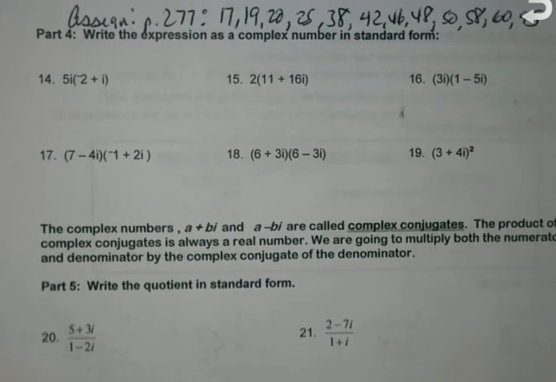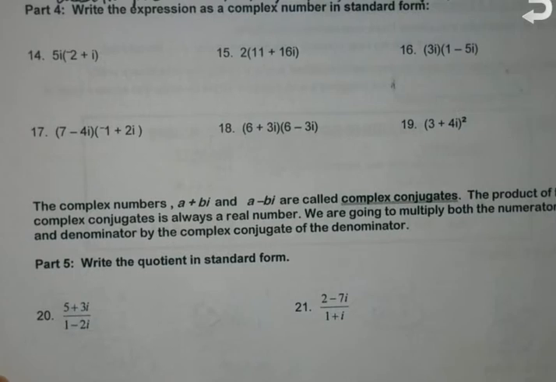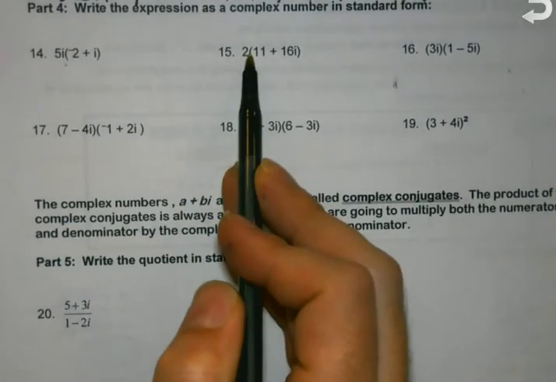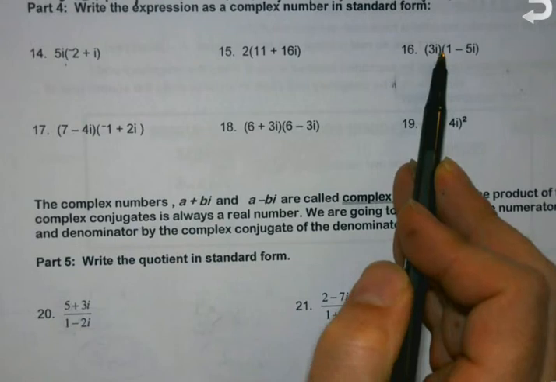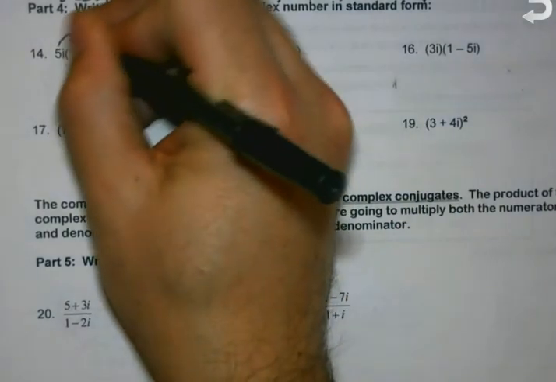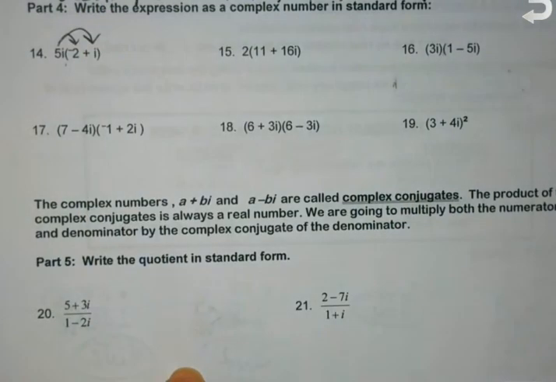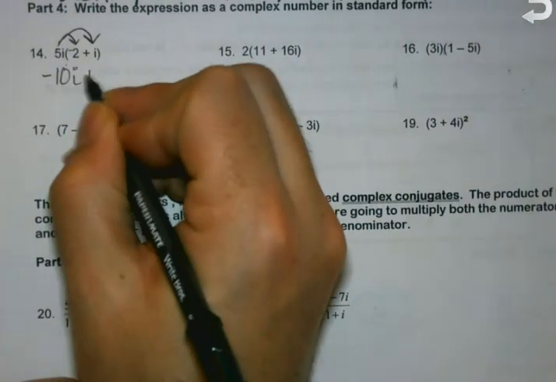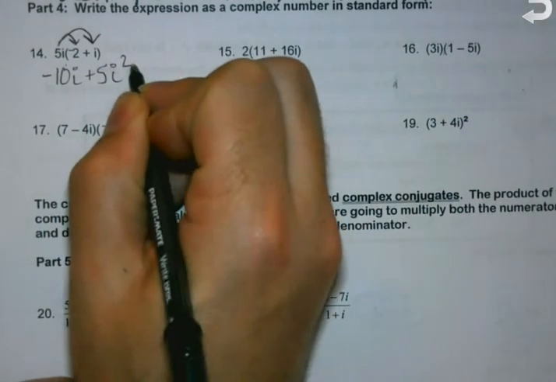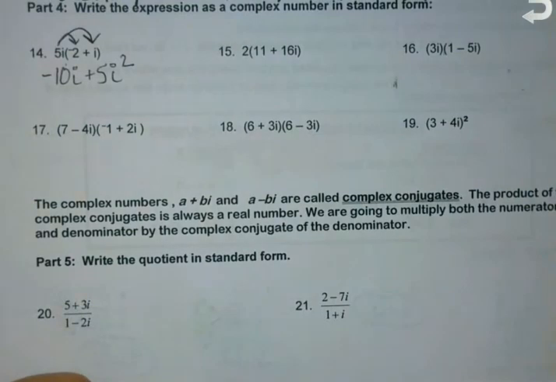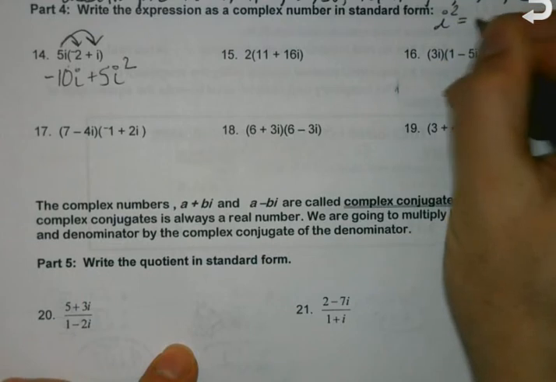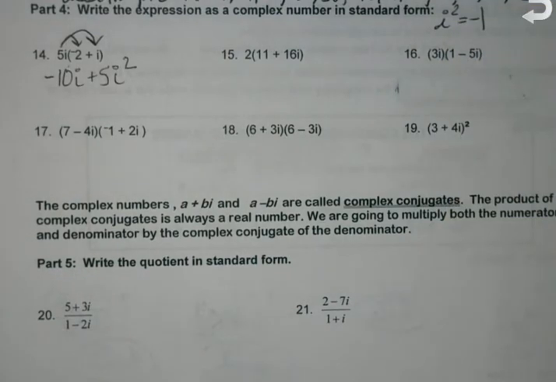So, as we flip over, the expression is a complex number. Now, notice, no more plus or minus between the parentheses. So now when I distribute and simplify, negative 10i plus 5i squared, we have to make note of something from the front: i squared equals negative 1.